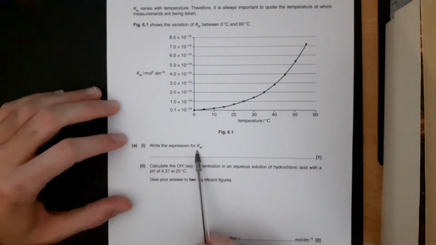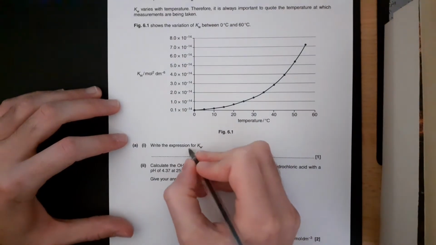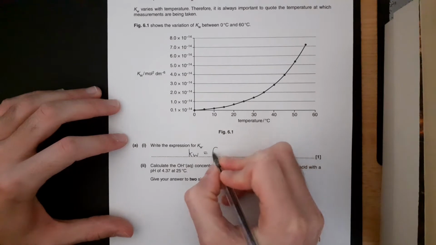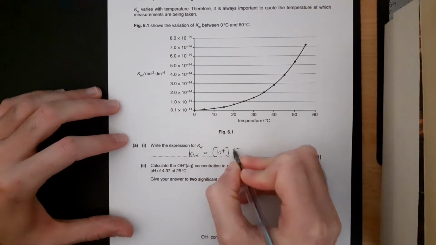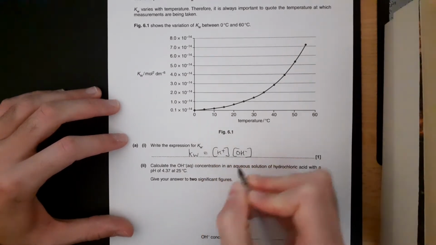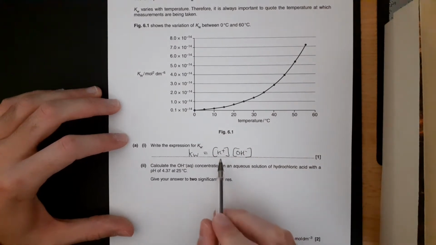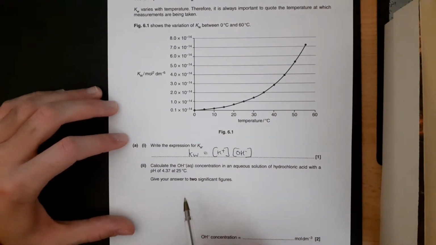First thing, it says write the expression for kW, so that's nice and easy. kW is the H plus concentration times the OH minus concentration. It's the ionic product of water, isn't it? So it's multiplying the concentrations of the two ions from water.